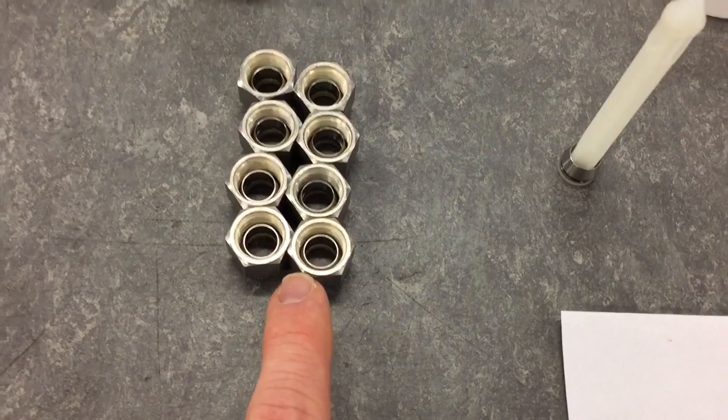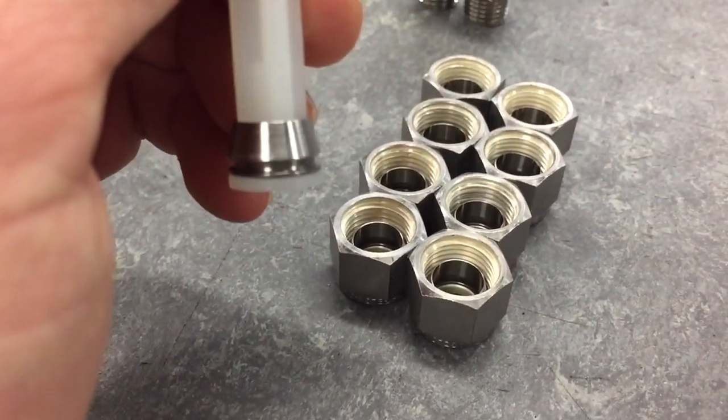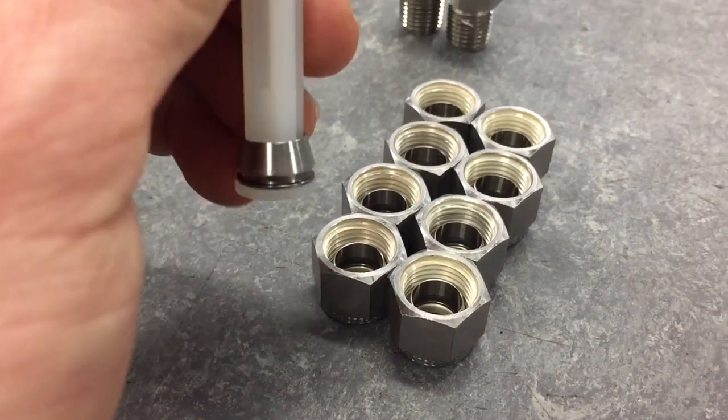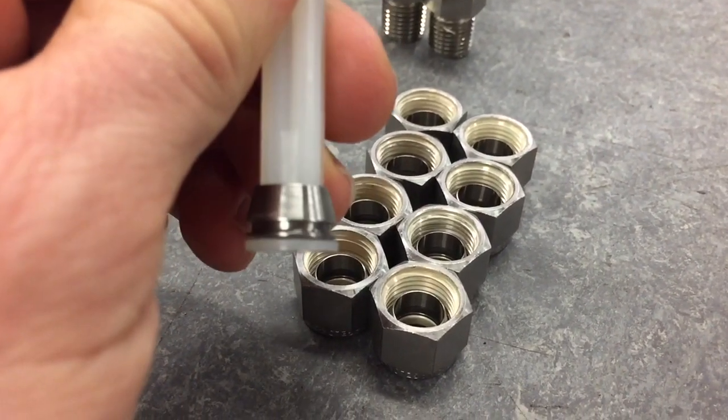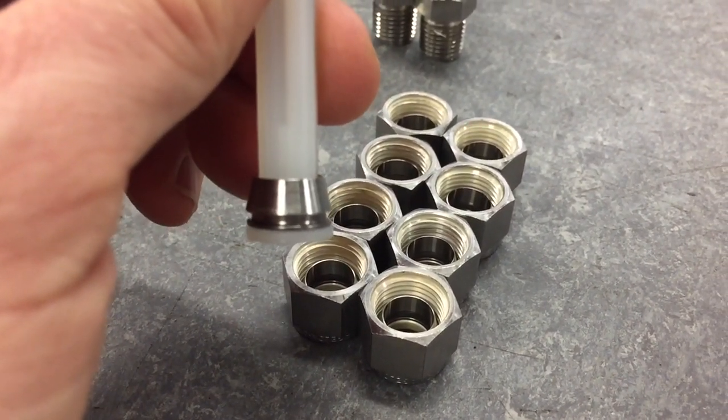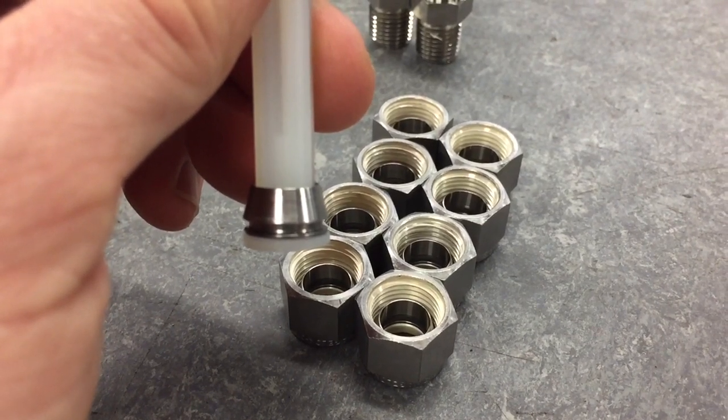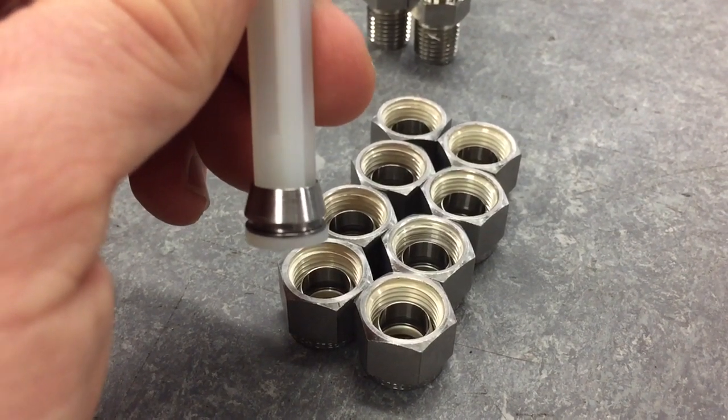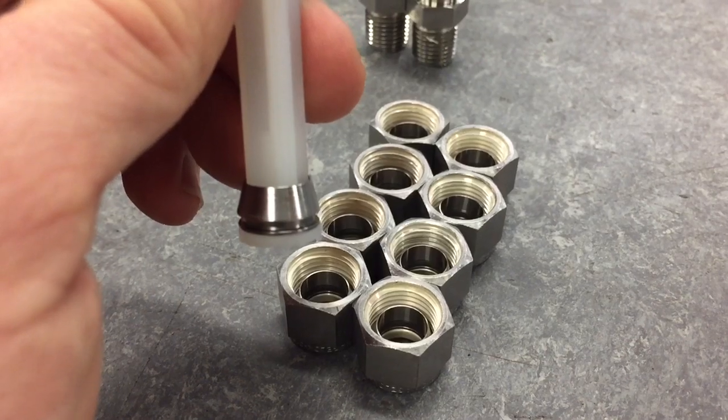Alright, so you can see all the ferrules are in the nuts. And I really want to stress the importance that they go in the right way. So they're going to be dropped in like this. If they're not installed correctly, they will not provide a seal. They won't function correctly, they won't compress correctly, and we won't have the correct seal that we need for our tubing.